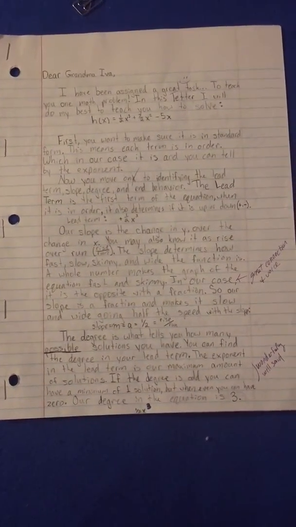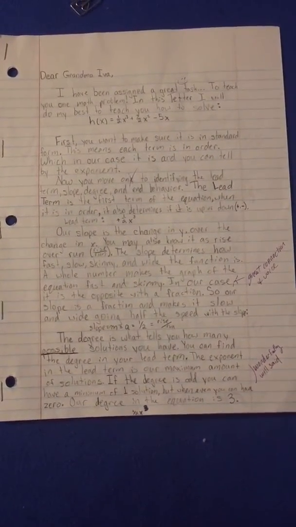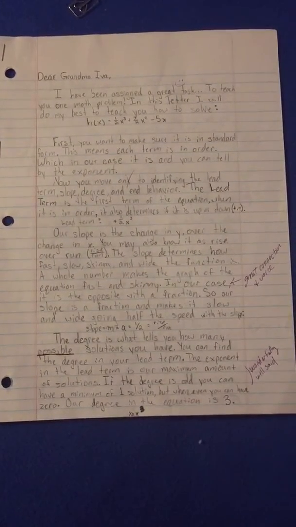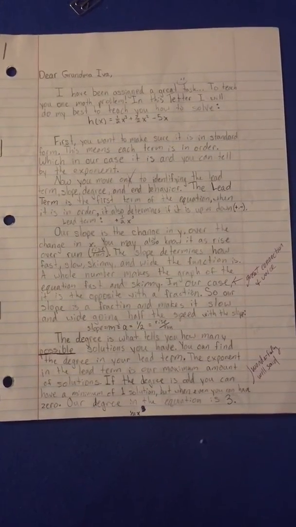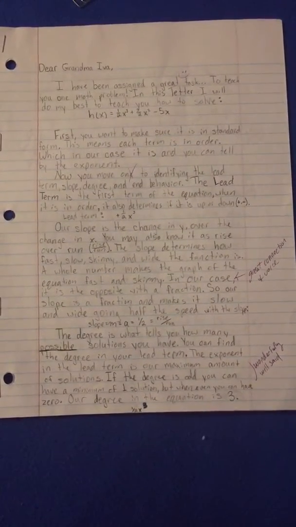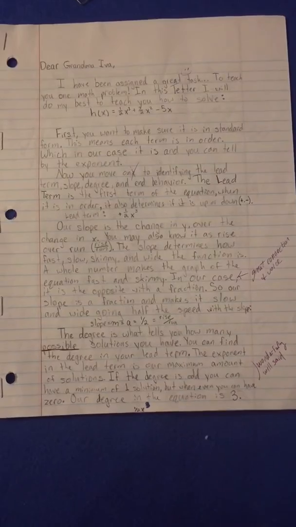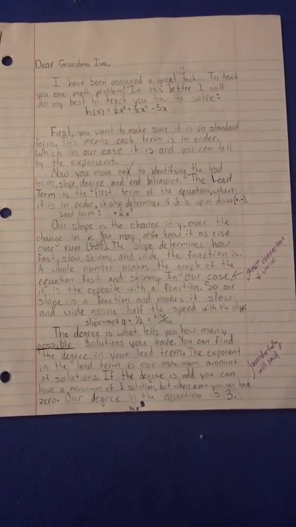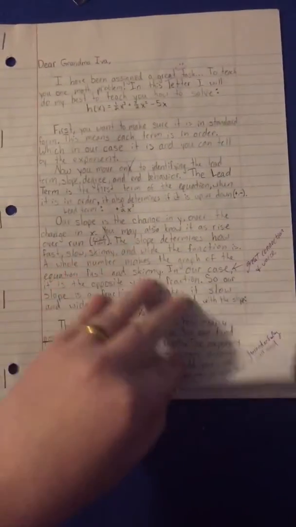The degree is what tells you how many possible outcomes you have. You can find the degree in your lead term. The exponent in the lead term is our maximum amount of solutions. If the degree is odd, you can have a minimum of one solution, but when even, you can have 0. Our degree in this equation is 3, as shown there.